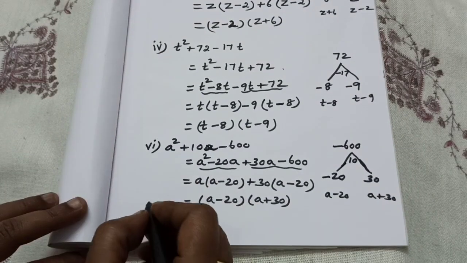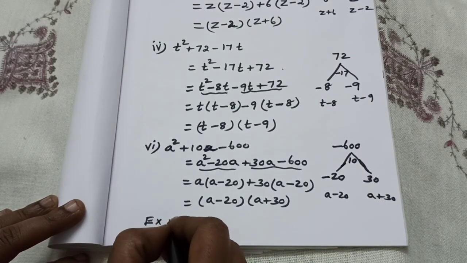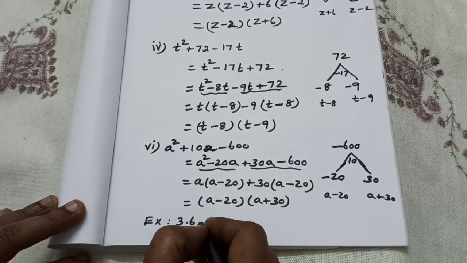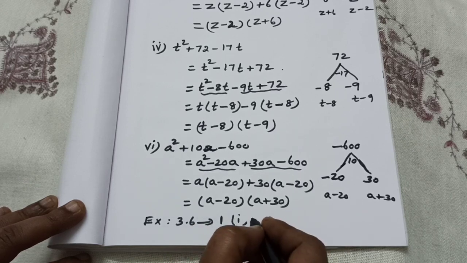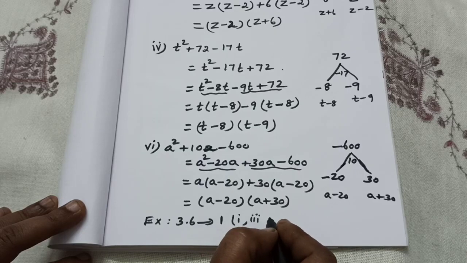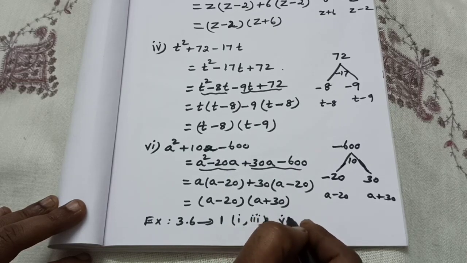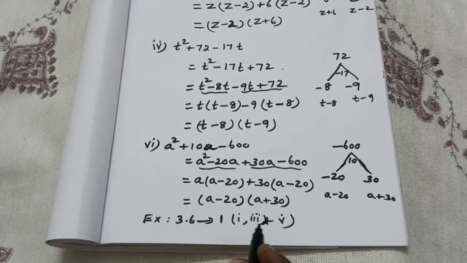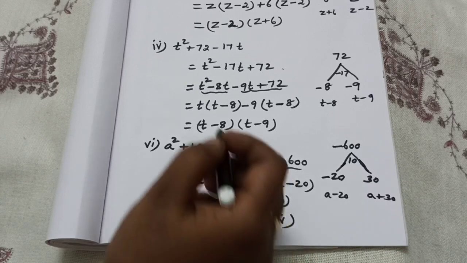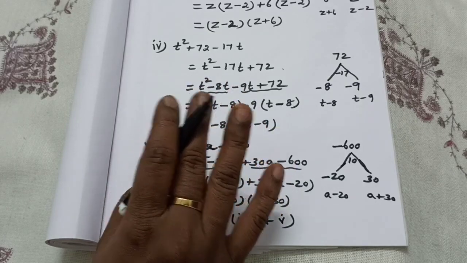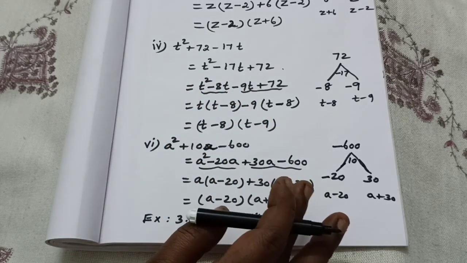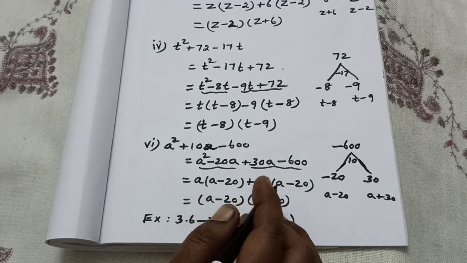Then mark the homework questions. Exercise 3.6. First one, first subdivision, third subdivision, and fifth subdivision. Okay. Then first one, third one, and fifth subdivision. These three questions, the same method. Same method, and these three questions you must do, then only you will get one idea.